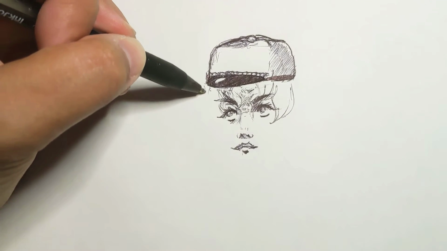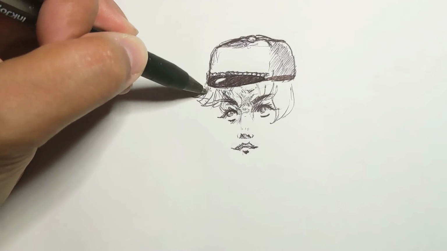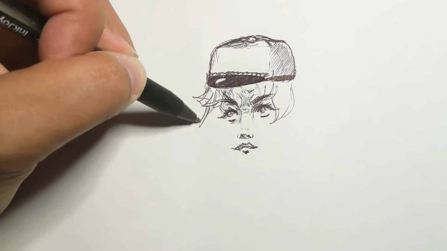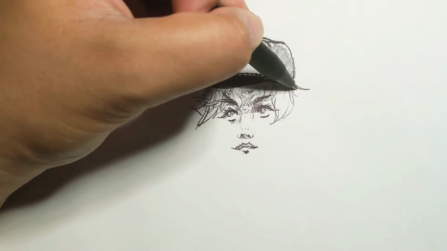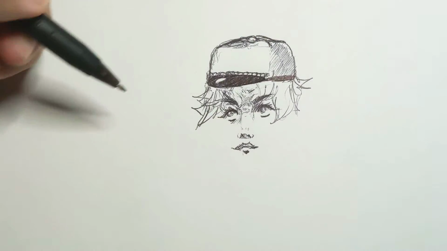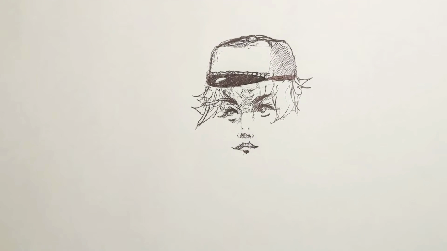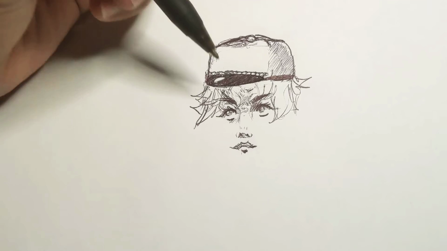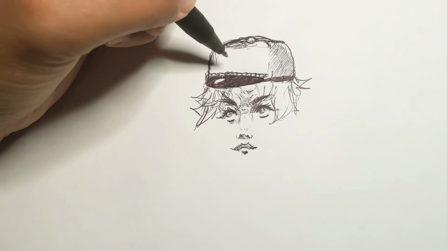Okay, so I want hair to come out this way, like this, over on this bill, because when you put your hat on, the hair just naturally flares out on the sides, especially shorter hair like that. And right now it doesn't look very hair-like. I mean, it kind of does. Okay.